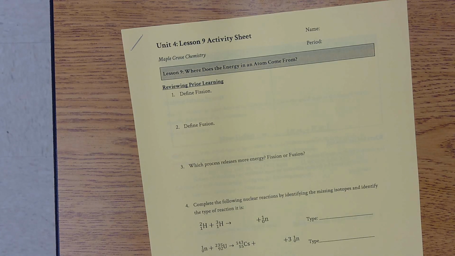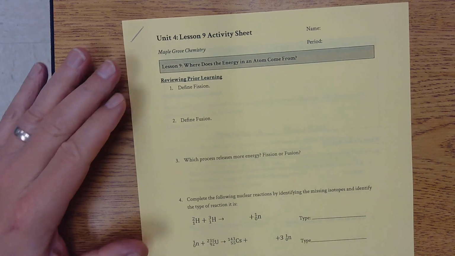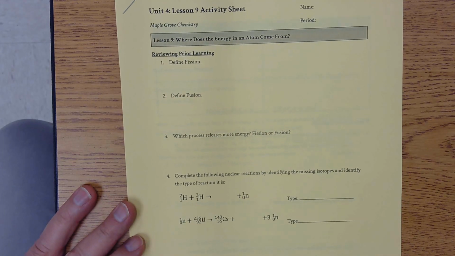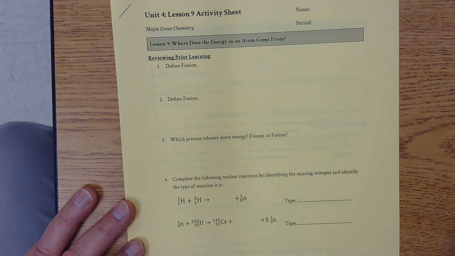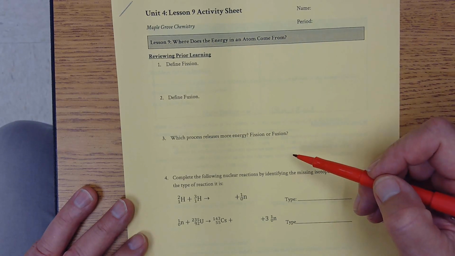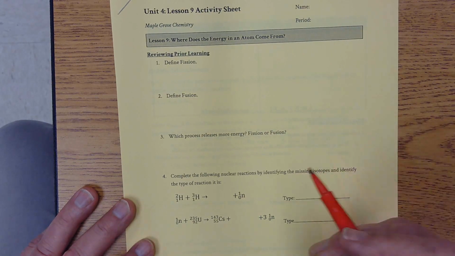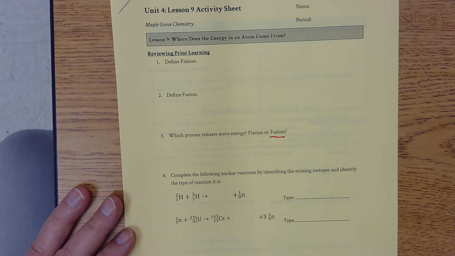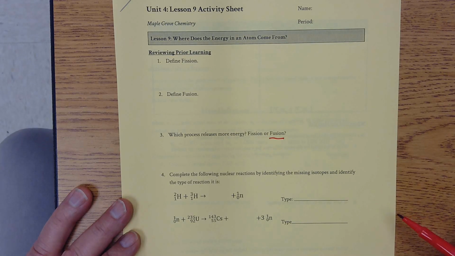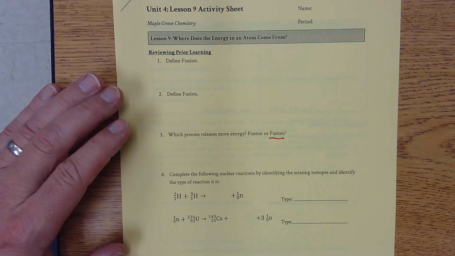We're just going to look at doing a little bit of lesson 9 here. This front page you should be able to fill out for the most part yourself. We've talked about fission and fusion. If you're not sure what those are, you can look those up. As far as the process, which one releases more energy? Fusion releases way more energy. We talked about that a little bit yesterday. Here's a couple of reactions that you should be able to go through, and again, I'll have the key on the board. You can take a look at those.